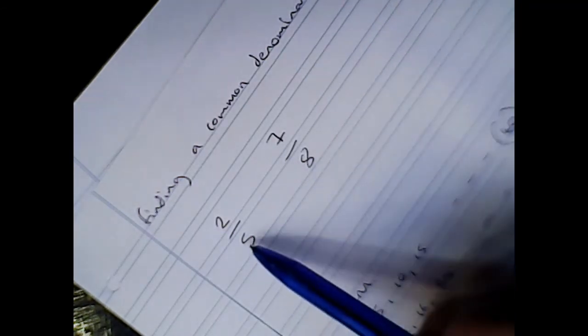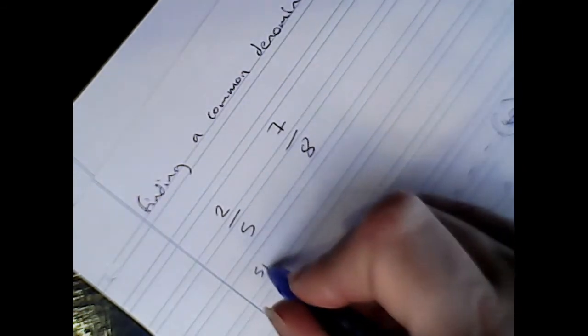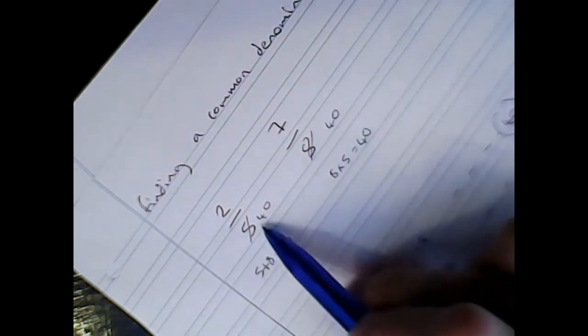Let's have a look at this to start with, okay? So you've got 5 here and 8 here. What number is a multiple of 5 and a multiple of 8? Well, we could do all of this stuff, like writing these lines out, or we can just multiply them together. We know that 5 times 8 equals 40, and we know that 8 times 5 equals 40. So we can make these into common denominators by just doing the 40 at the bottom. We know that 5 and 8 go into 40.